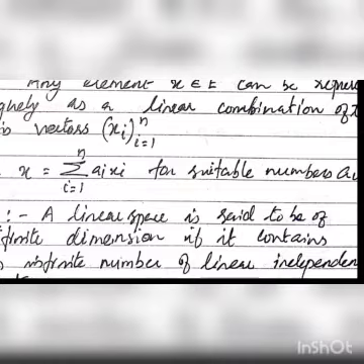We have discussed some of the linear algebra ideas over here. In the next class, we will go through the further introductory or preliminary parts of linear algebra.